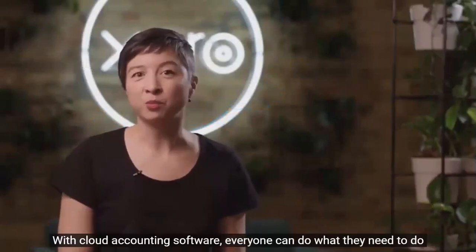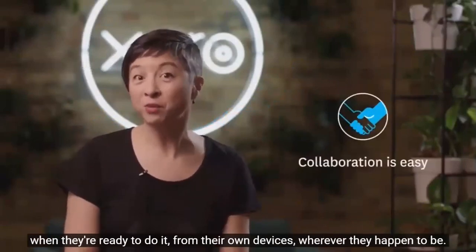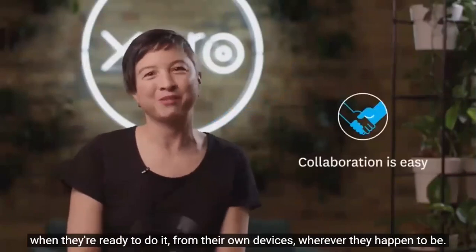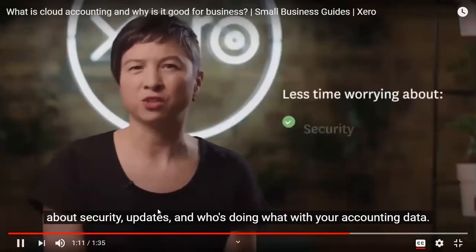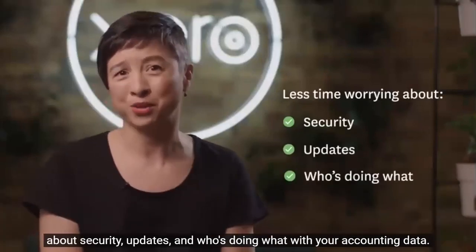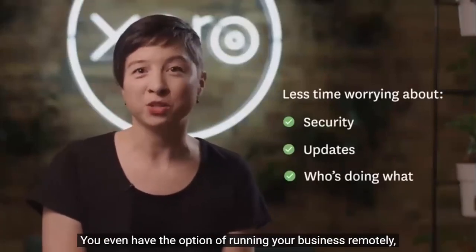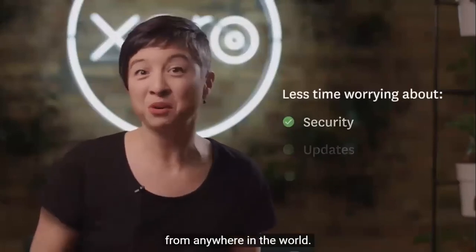With cloud accounting software, everyone can do what they need to do when they're ready to do it from their own devices, wherever they happen to be. Cloud accounting software also lets you spend less time worrying about security, updates, and who's doing what with your accounting data. You even have the option of running your business remotely from anywhere in the world.